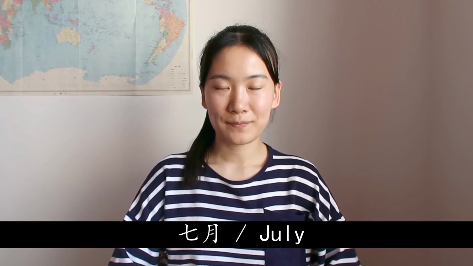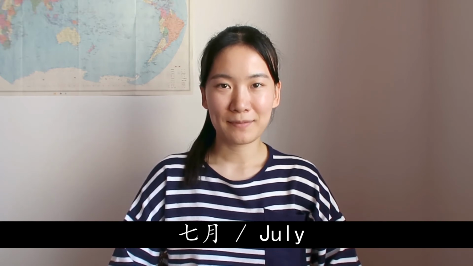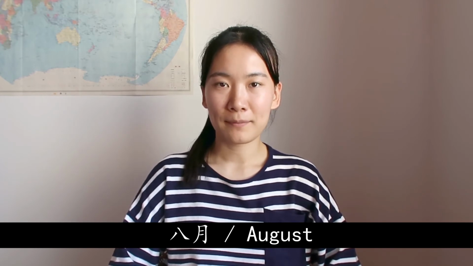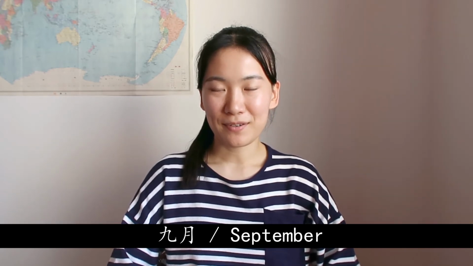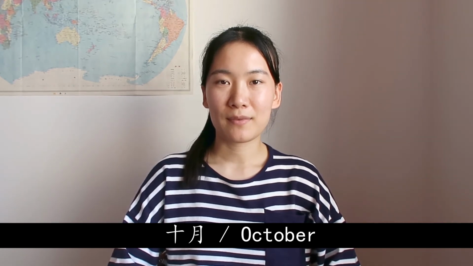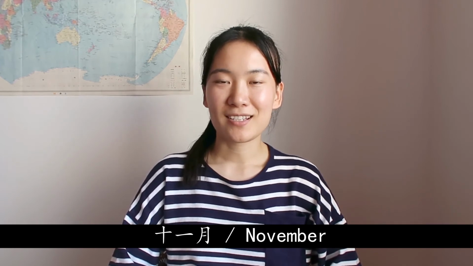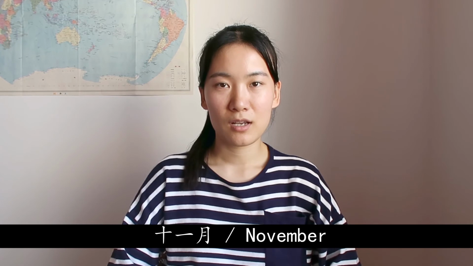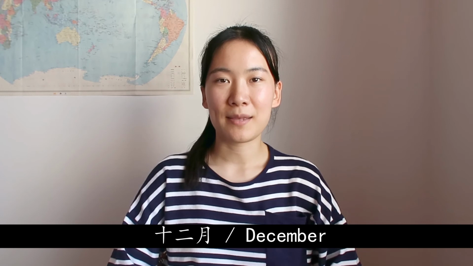七月, July. 八月, August. 九月, September. 十月, October. 十一月, November. 十二月, December.